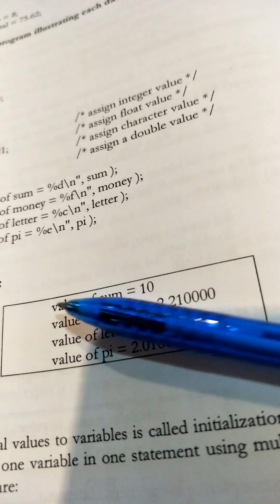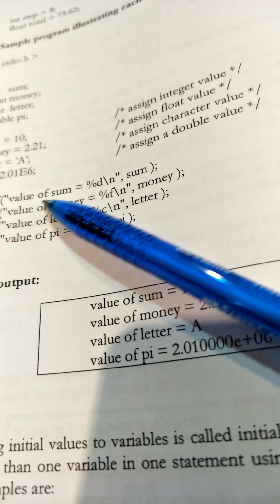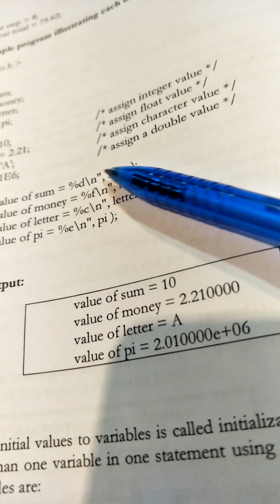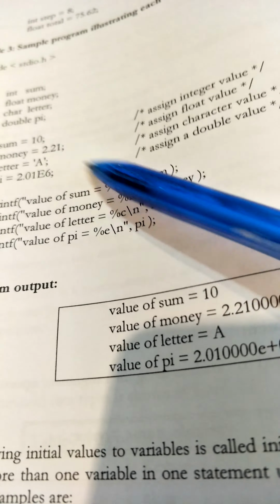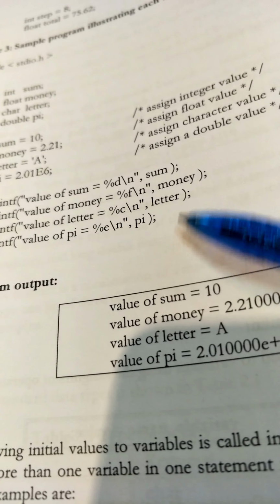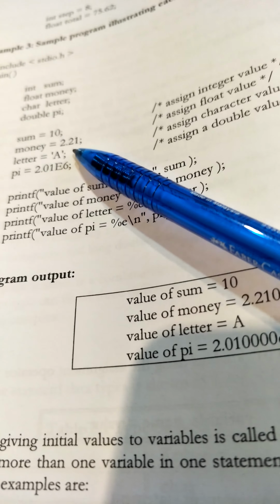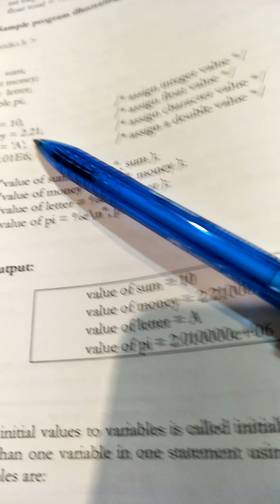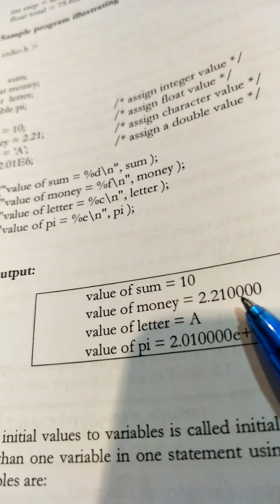Look at your program: we have written value of sum equal to, and because sum is given the value 10, 10 is written there. For money, we were given 2.21, so here is written 2.210000.